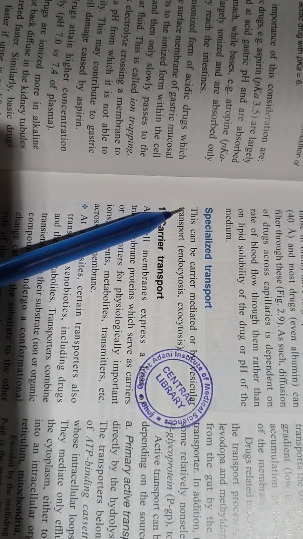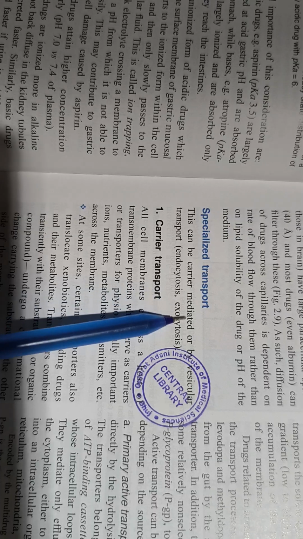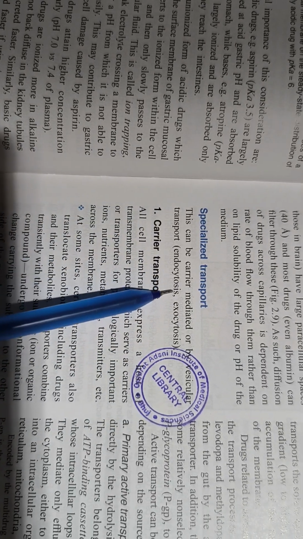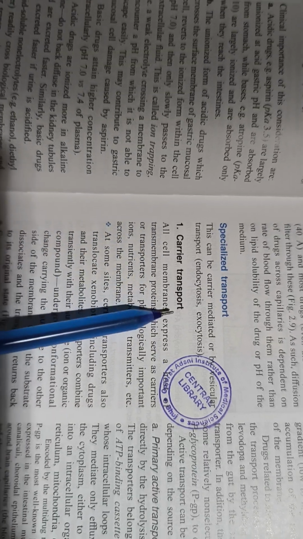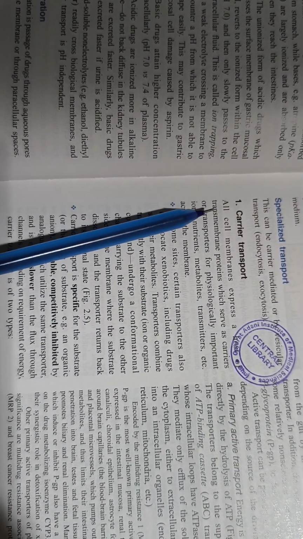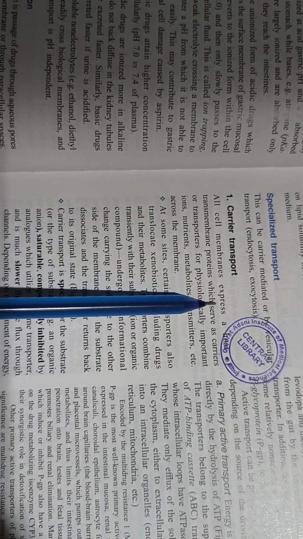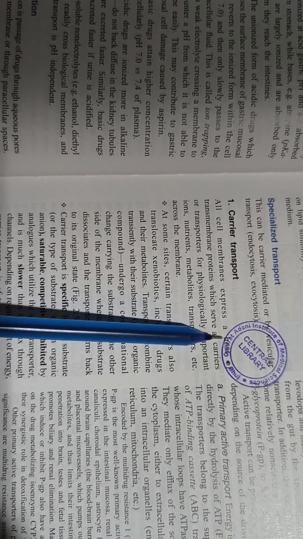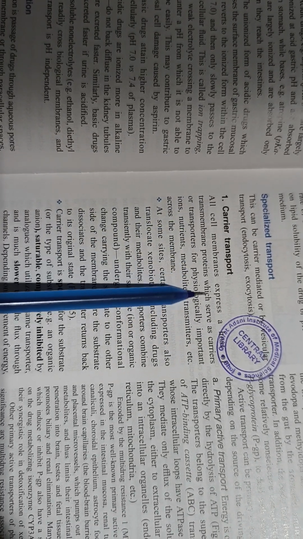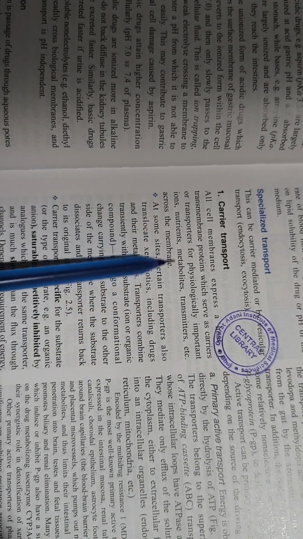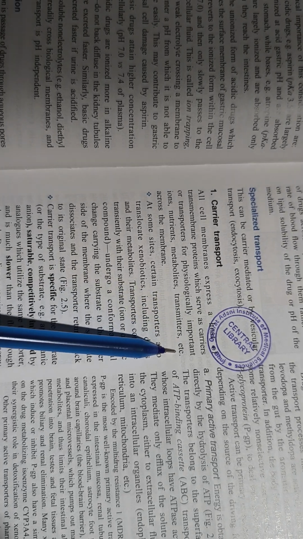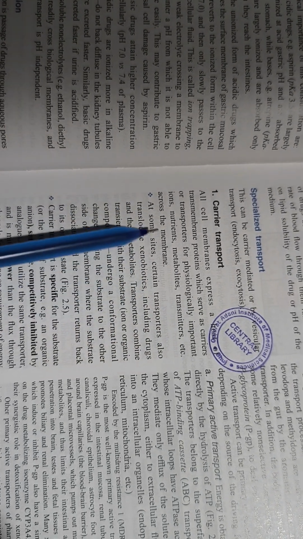Now we will see specialized transport. This can be carrier mediated or by vesicular transport, which is endocytosis, exocytosis. First is carrier transport. All cell membranes express a host of transmembrane proteins which serve as a carrier or transporter for physiologically important ions, nutrients, metabolites, transmitters, etc. across the membrane.